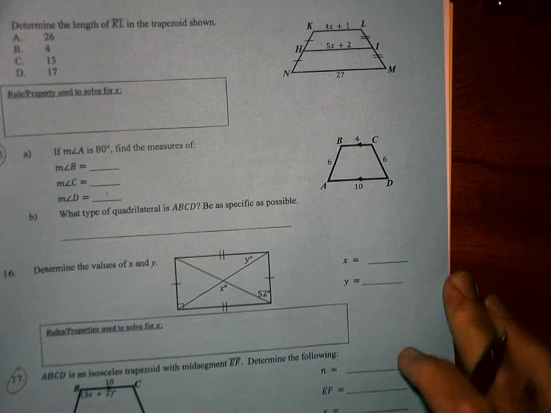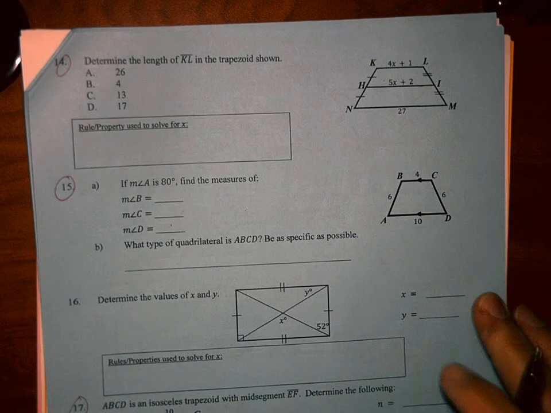Okay, moving on to number 14 right here. Oh, whoops, I don't want to lie to you. I'm stopping right here. So I'm going to take a break.